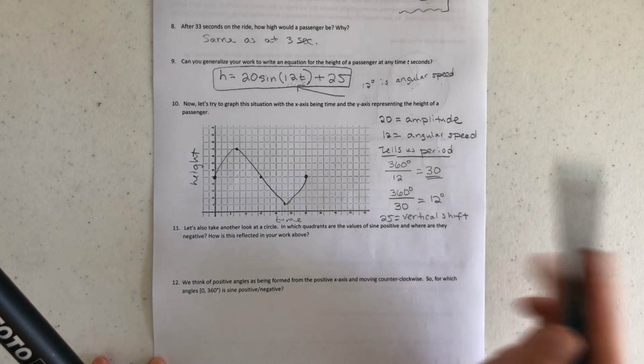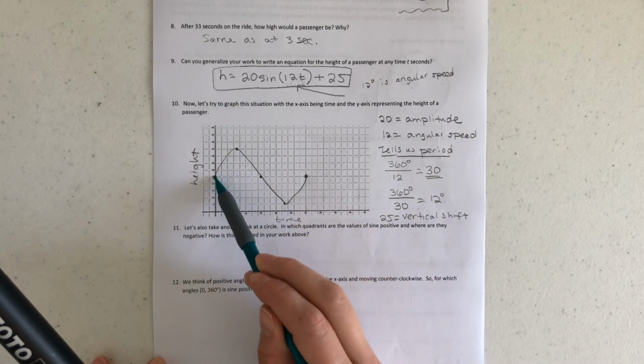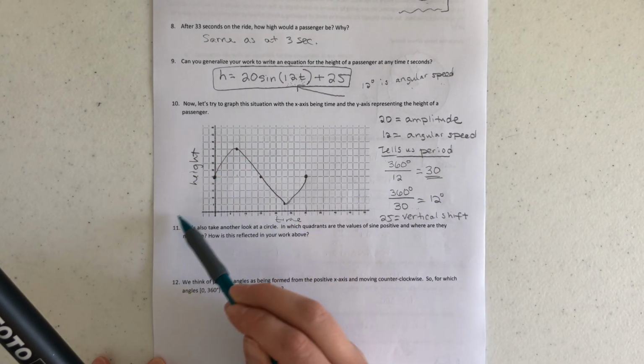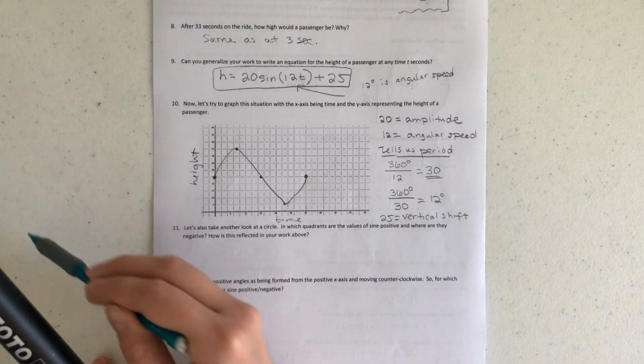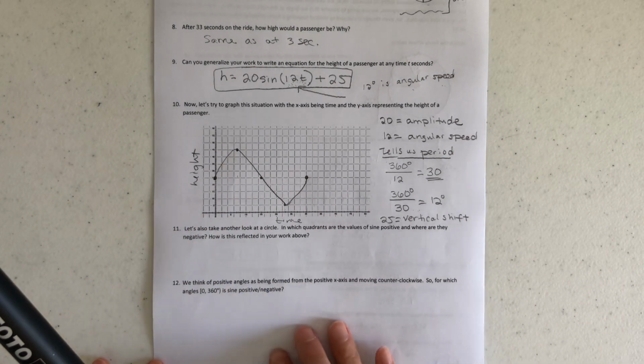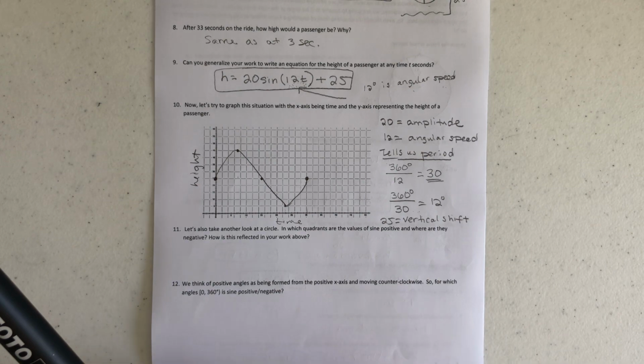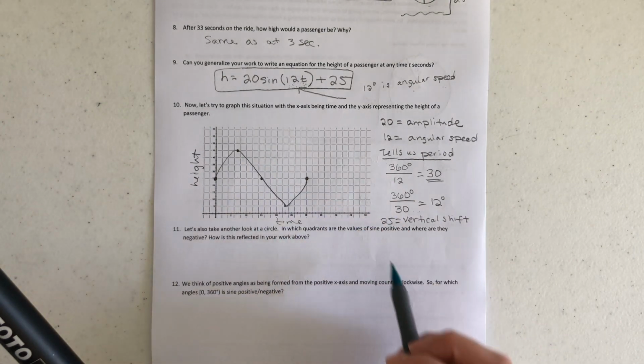Let's go on forever. Even though it doesn't make sense in the context of this problem, I could continue a sine curve in this direction as well, of course, forever and ever. I'm going to keep doing the same thing over and over again. Please make sure that you connect with smooth curves.